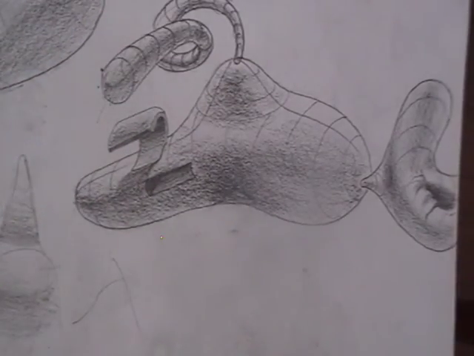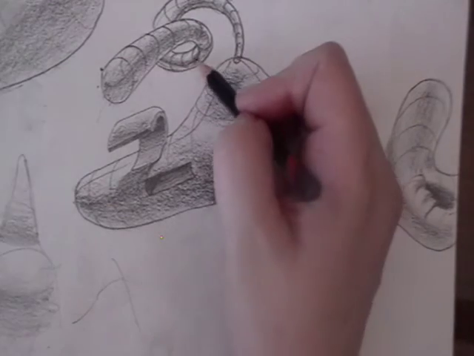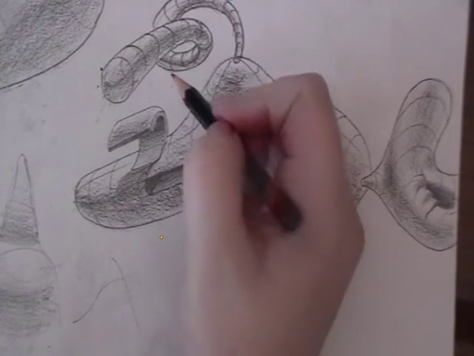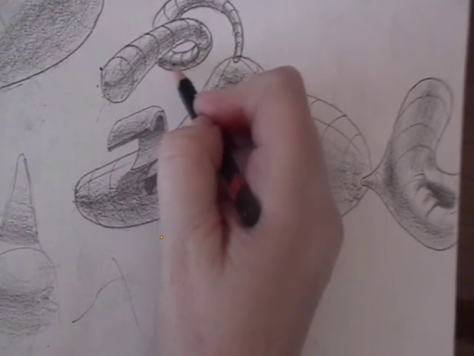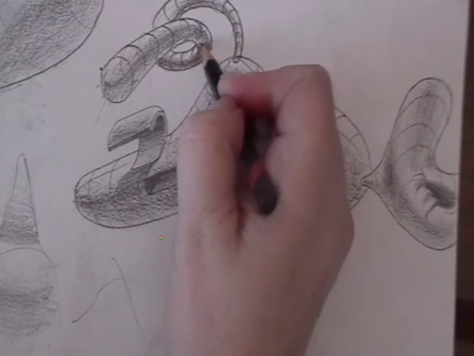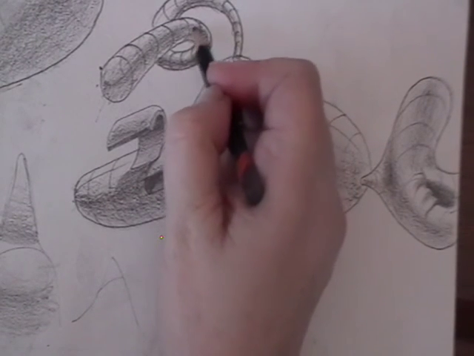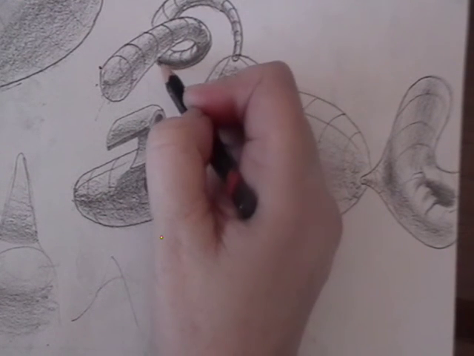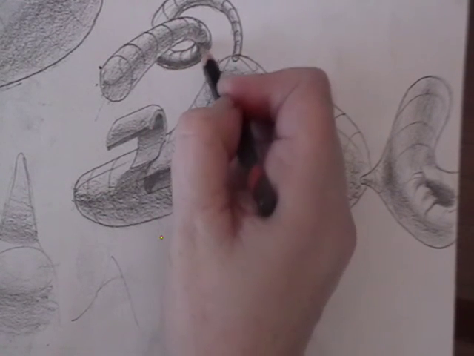Okay, so I have that. Well, now I realize that this is really going to be underneath of our light source because it's at the very bottom. So I'm going to make it a little darker, then it'll gradually get lighter as it goes up here. So this is going to be really dark.